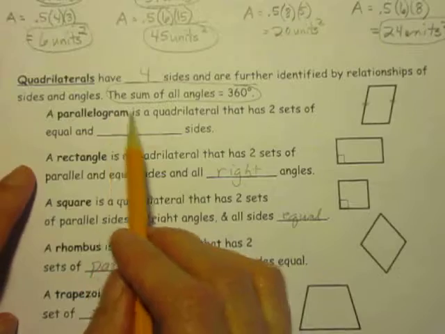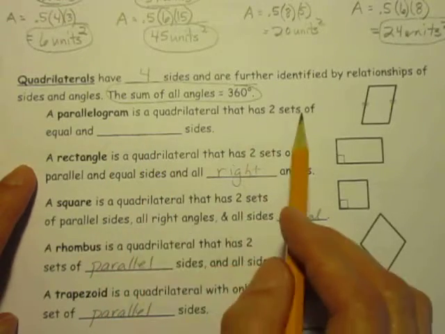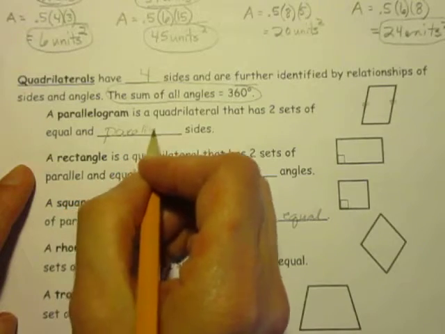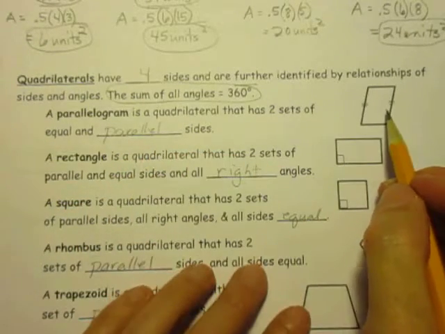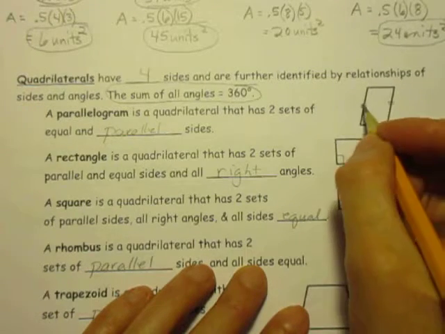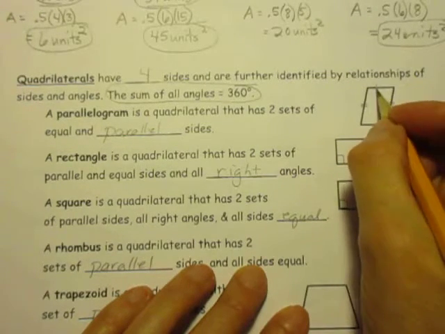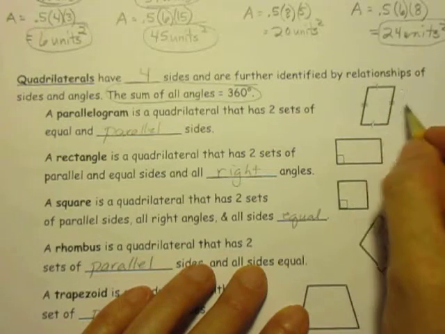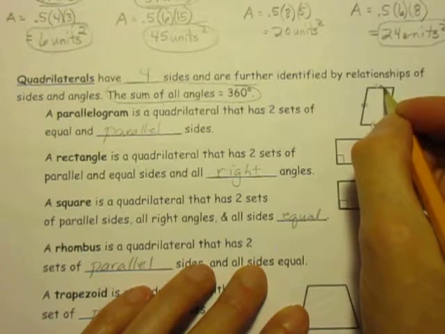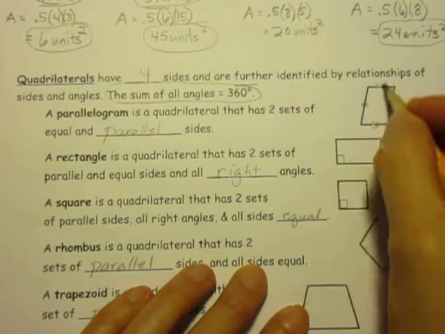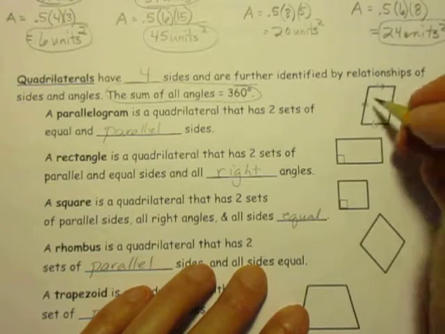Okay, a parallelogram is a quadrilateral that has two sets of equal and parallel sides. It kind of comes from the name of it. So I've drawn a picture over here. We've got a basic quadrilateral or parallelogram. Opposite sides are going to be equal. So I'm going to draw these opposite. Single dash here means they're equal. Double dash means they're equal. And these are also parallel. So I draw little lines, arrows going the same direction to communicate that they're parallel.